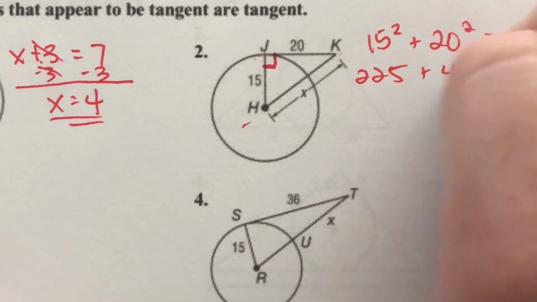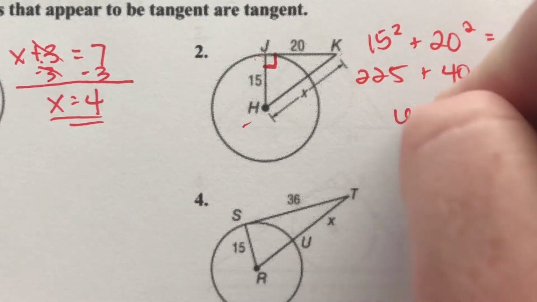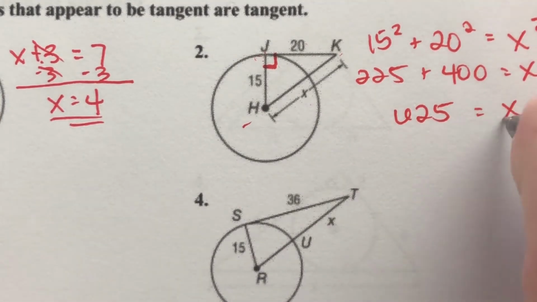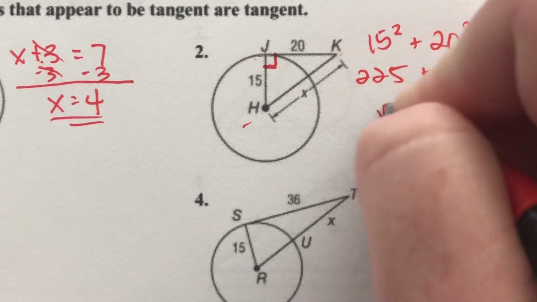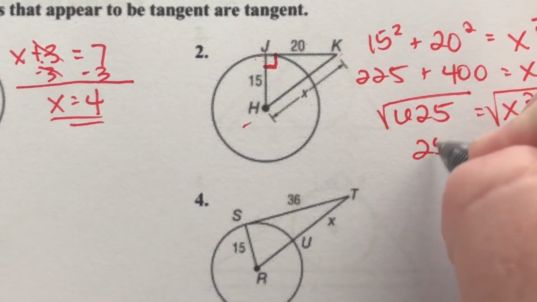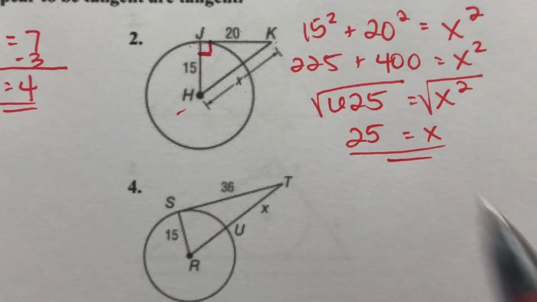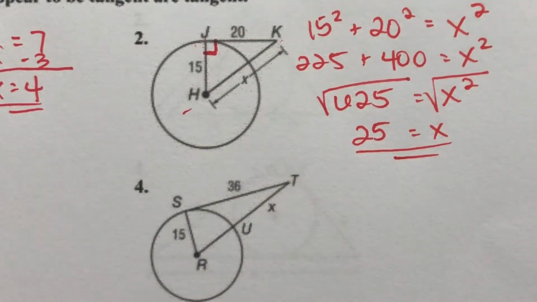225 plus 400, that's 625 equals x squared. Square root, square root. The square root of 625, I believe, is 25. So here x would equal 25, and if you wanted to write it below that, x equals 25, that would be correct.